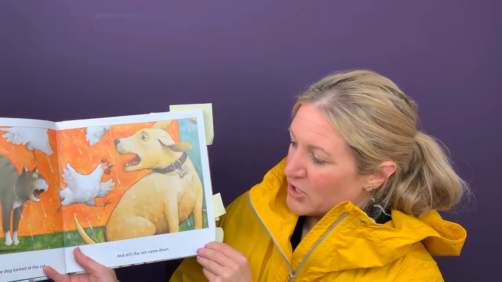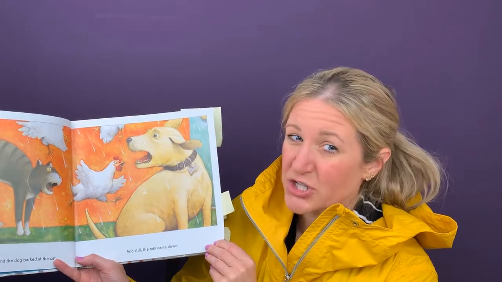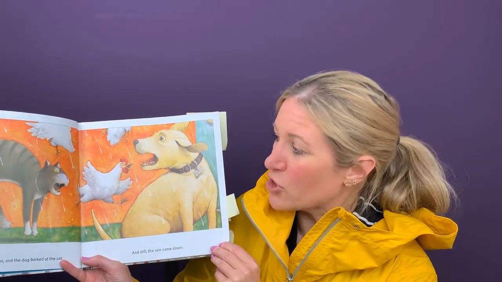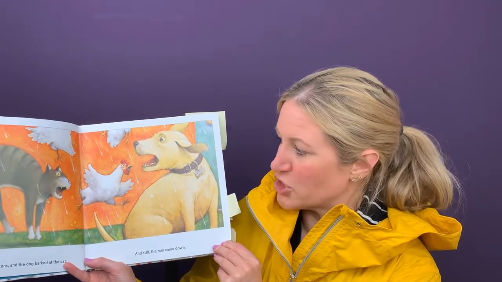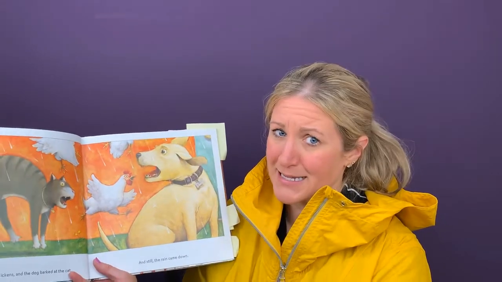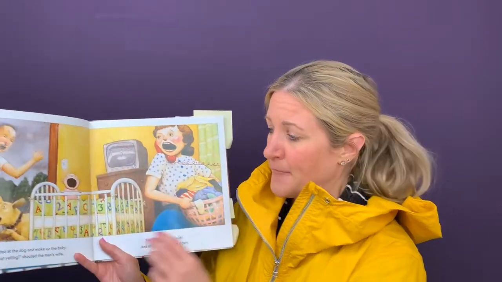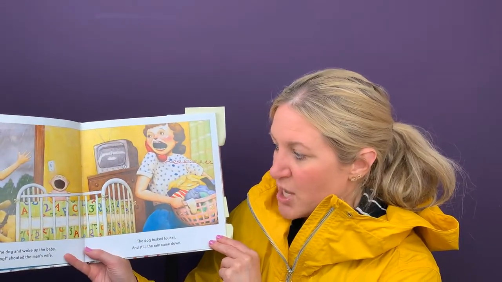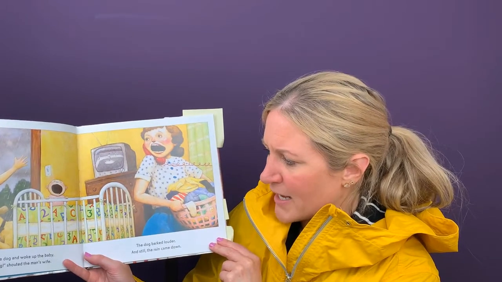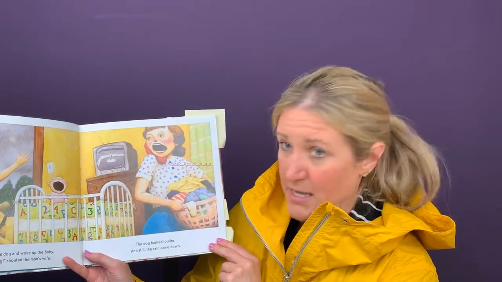If we keep on looking at the story, we're going to notice a lot of other cause-effect relationships. In fact, this story is filled with them. As a smart reader, you're going to notice this real quickly. Let's look at this page. The man yelled at the dog and woke up the baby.